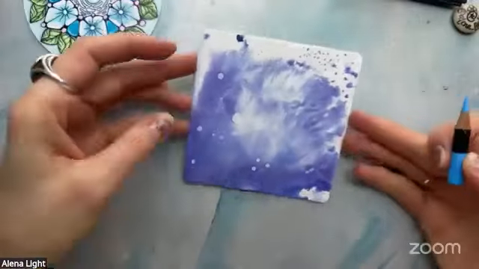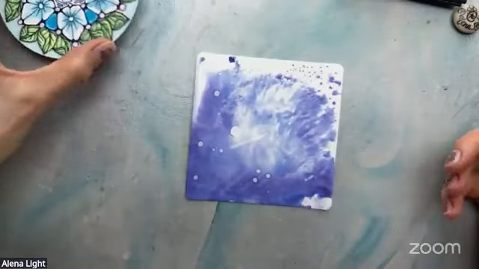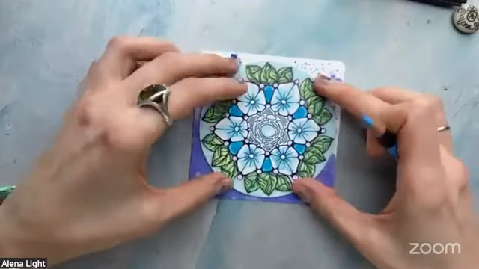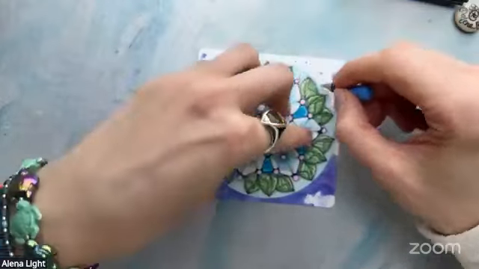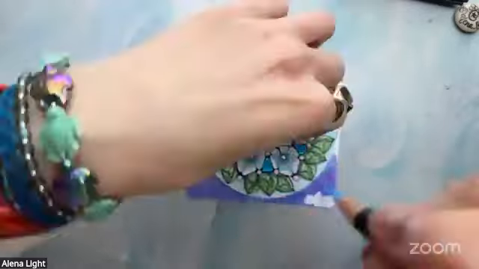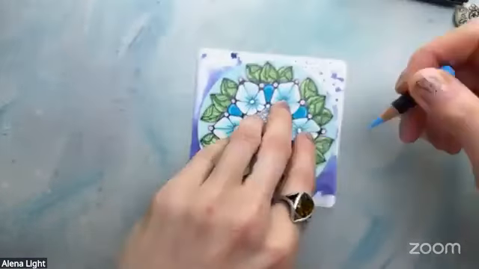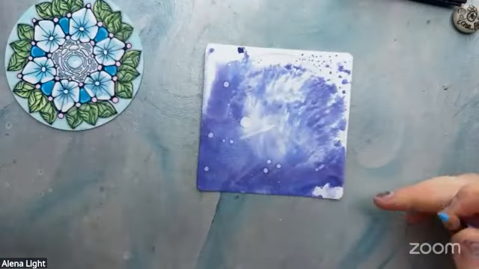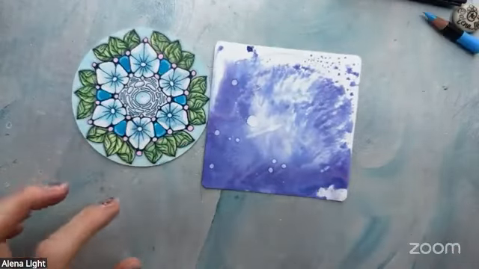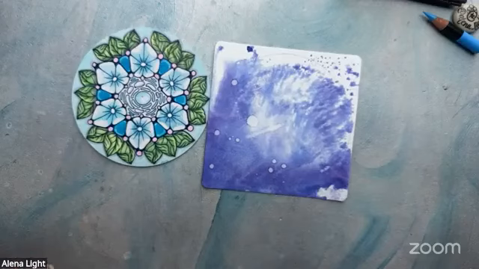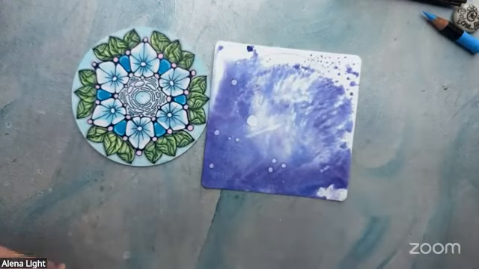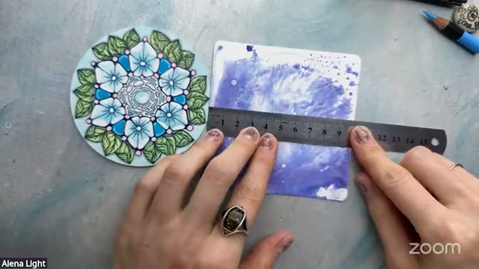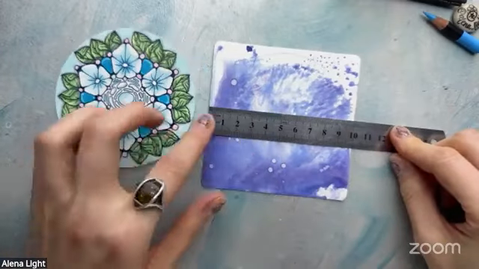So, grab your tiles. And if you've got Zendala, it's super because you can draw right on it. I will trace my round tile on this. Is this a 3.5 centimeters square tile? The square tile is maybe smaller, it's 10 centimeters.